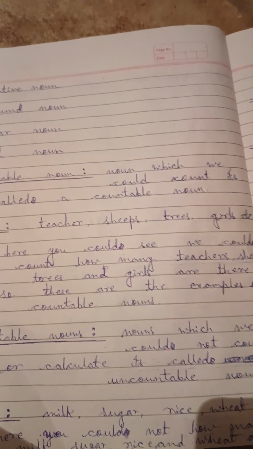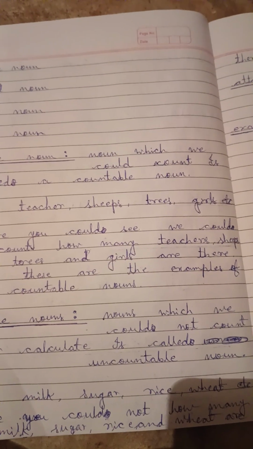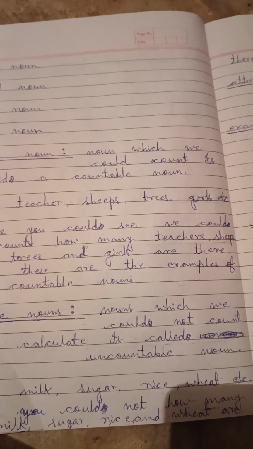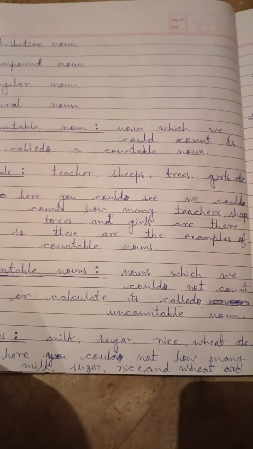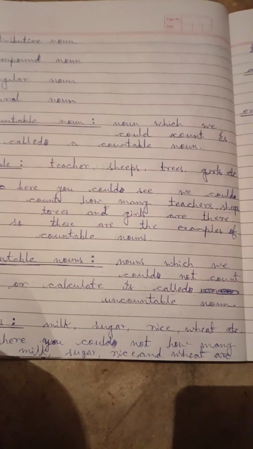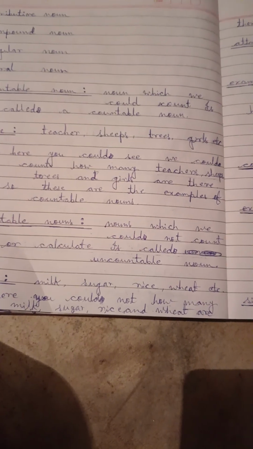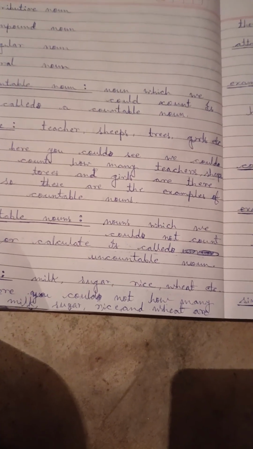Here you could see we could count how many teachers, sheep, trees, and girls are there. So these are the examples of countable nouns. Uncountable nouns. What is uncountable nouns? Nouns which we couldn't count or calculate are called uncountable nouns. For example, milk, sugar, rice, wheat, etc. Here you could not count how many milk, sugar, rice, and wheat are there. So these are the examples of uncountable nouns.